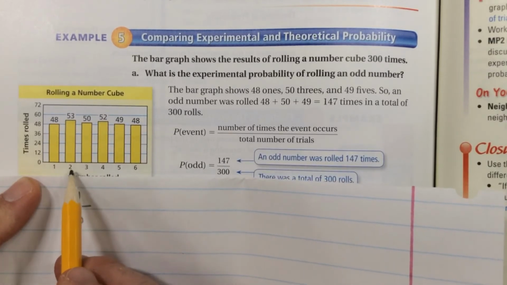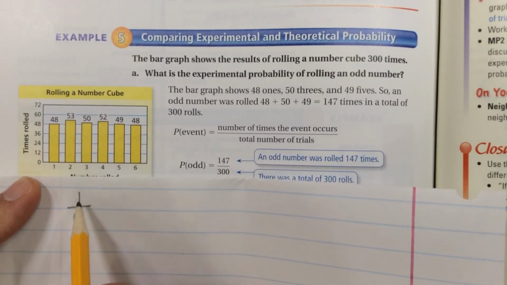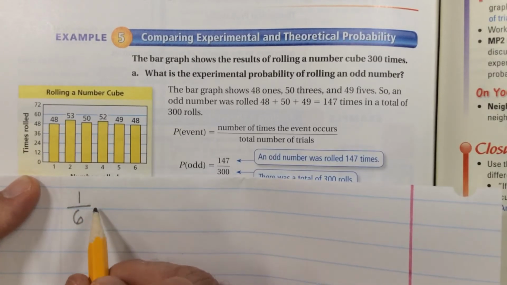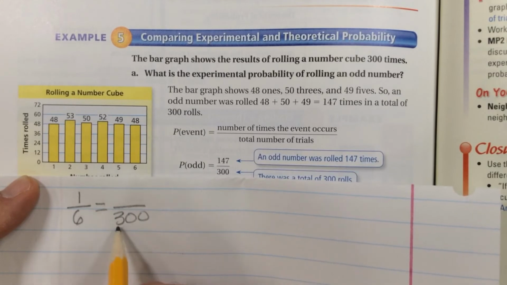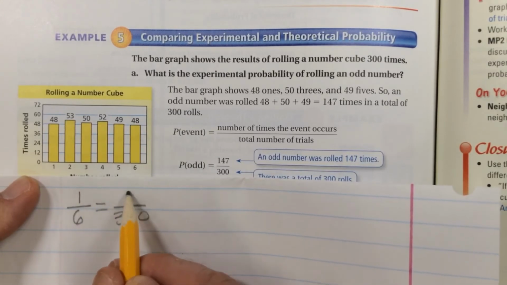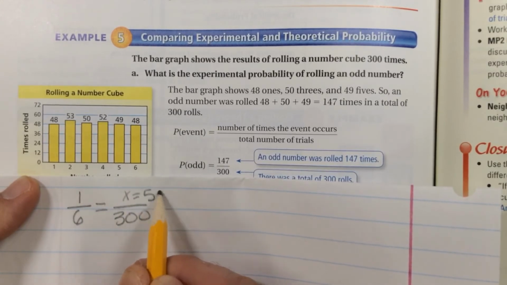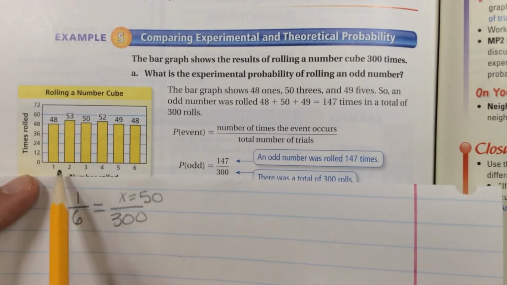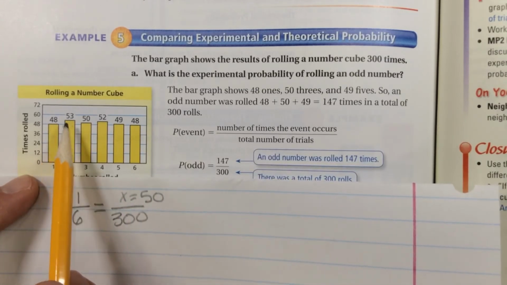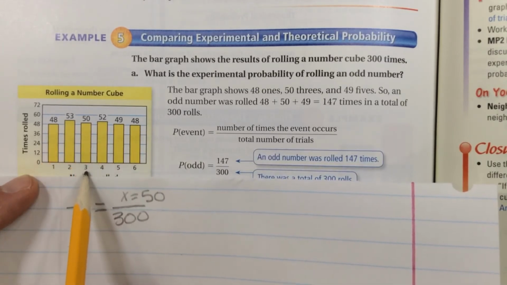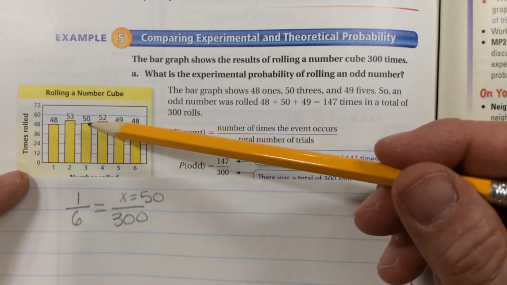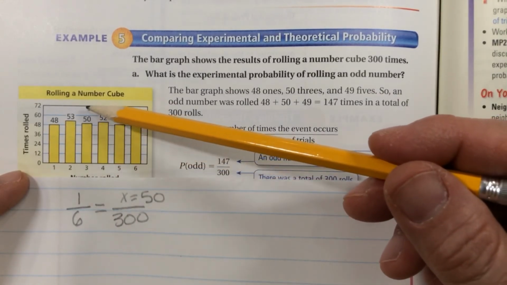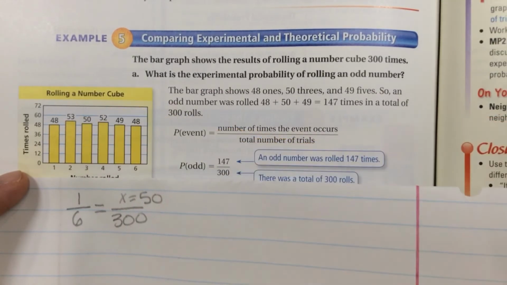We expect to get a 2 1 out of 6 times, a 3 1 out of 6 times, and so on. If we roll it 300 times, we multiply by 50 on the bottom, we multiply by 50 on the top to get 50. We don't actually get 50, but these are pretty close. In fact, the number 3 we've rolled exactly 50 times. So that's the only one that showed up exactly how we would theoretically think it was supposed to.